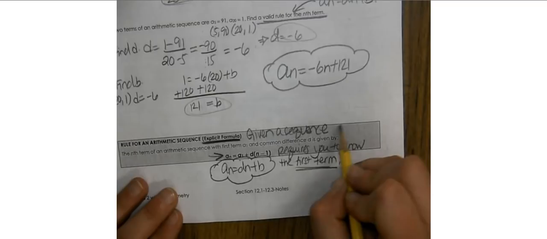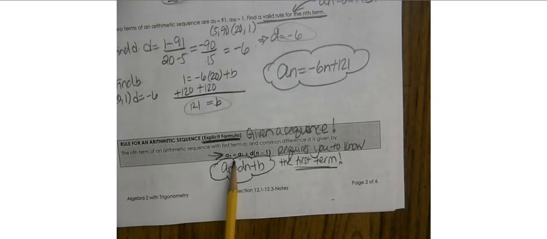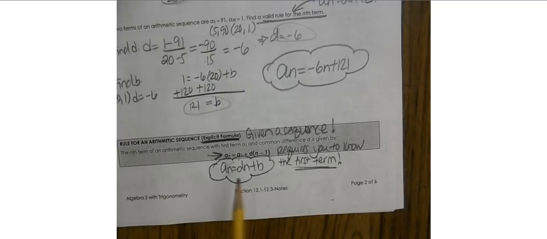If you do not know the first term, and you're given a sequence and you don't know that value, then I would not use this formula. It's not going to help you. Just use the information like I taught you on this page.